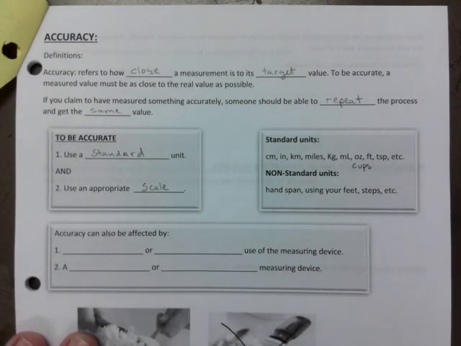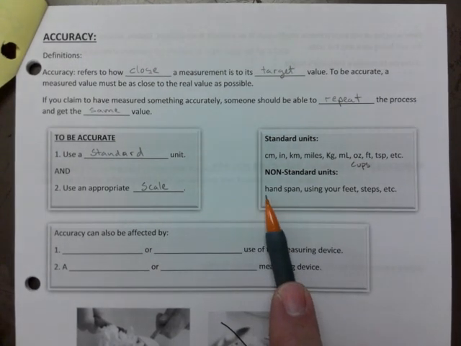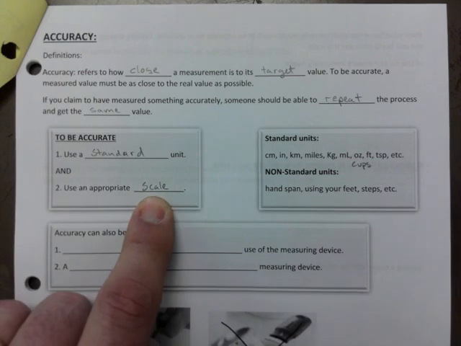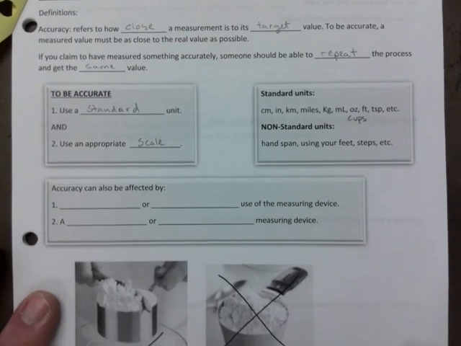Because if you rounded it to the nearest mile, the length of your hair would probably be 0 miles, right? Compared to a mile, it's so small that it would be 0.00 something miles, so if you rounded it to the nearest mile, you'd have 0 miles. So scale also has to be appropriate. So you'd use centimeters or millimeters for that, right?